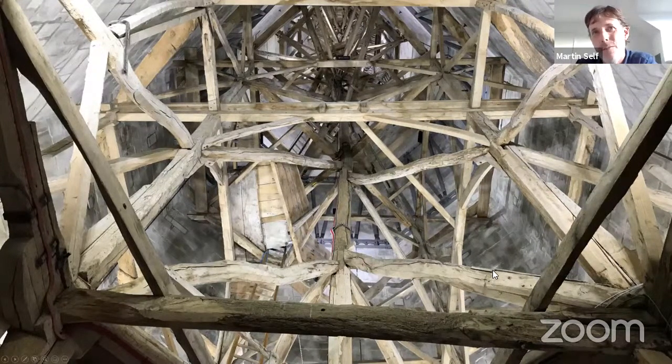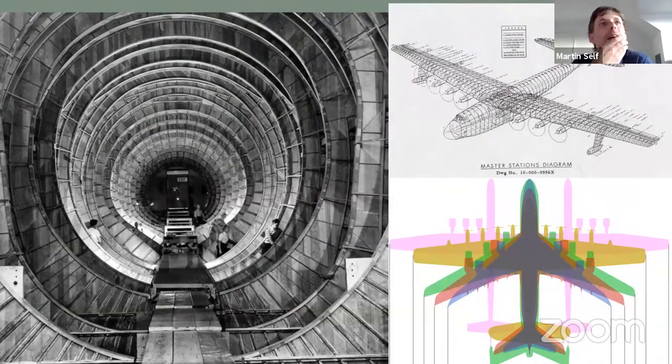You can actually see relics of connections that were used in a previous use. So I guess just to capture the longevity and the potential as a structural material, building to such a huge height in medieval times. More contemporary, I suppose, a reminder of the high performance capacity of wood.